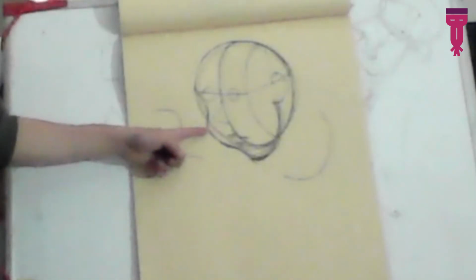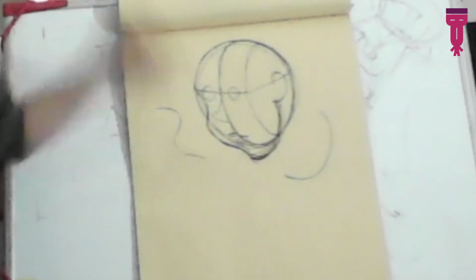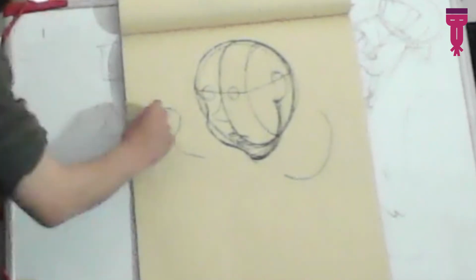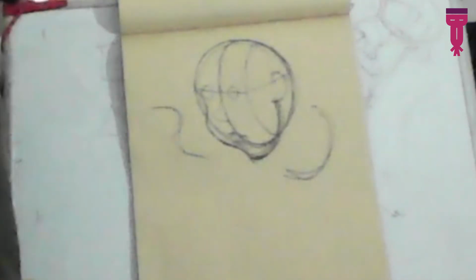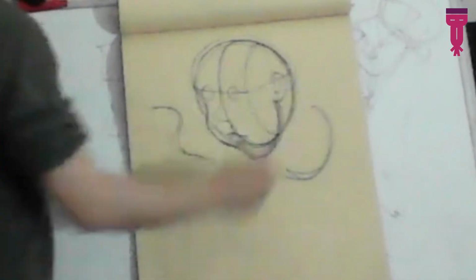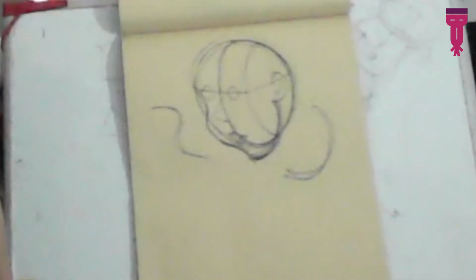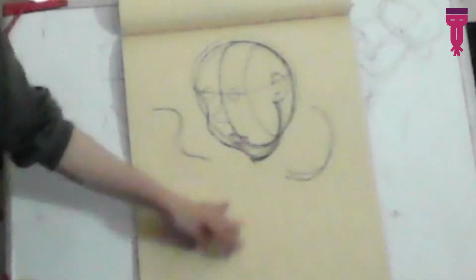Of course this cheekbone is too low and too weird, but just so you remember that this is the thing you need to follow, and this is the thing that you need to follow. Now this is what you kind of need to remember when thinking about three-quarter view. Okay, now we're gonna do that exercise.